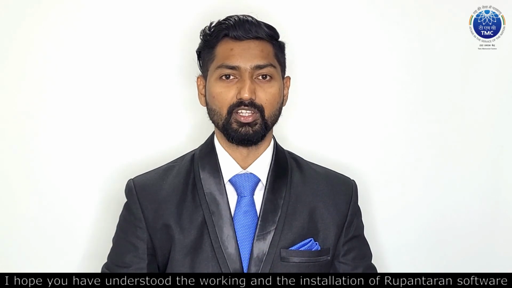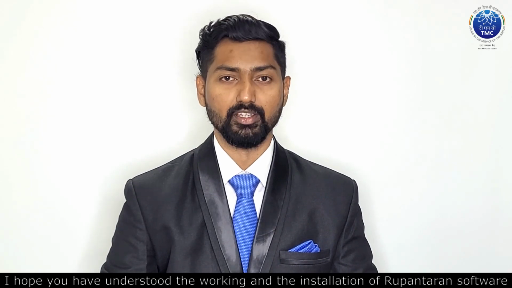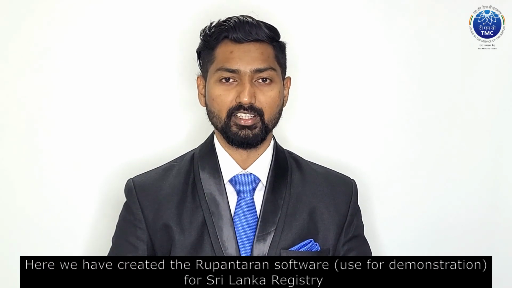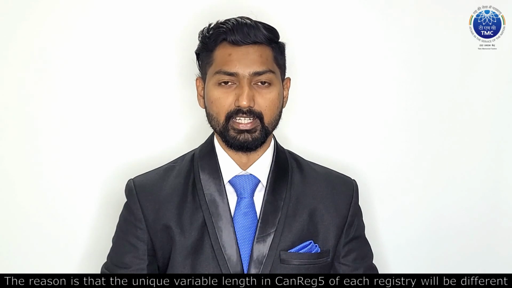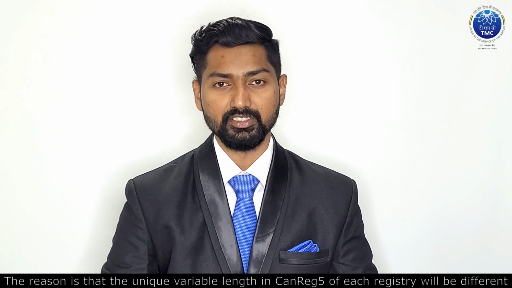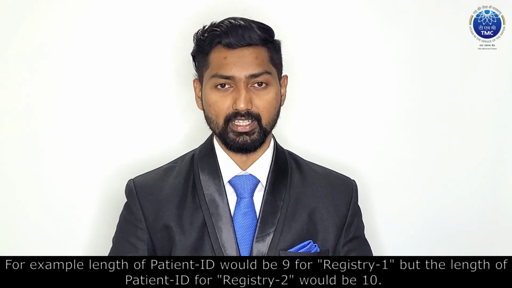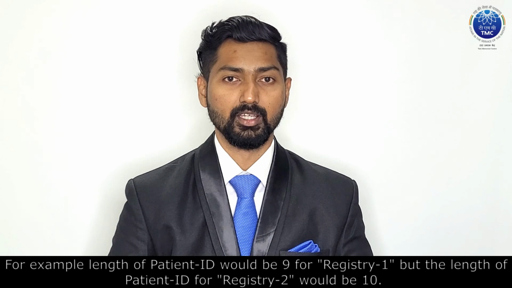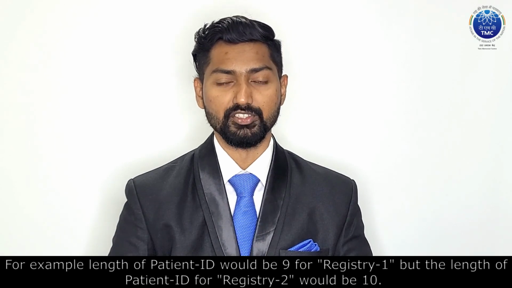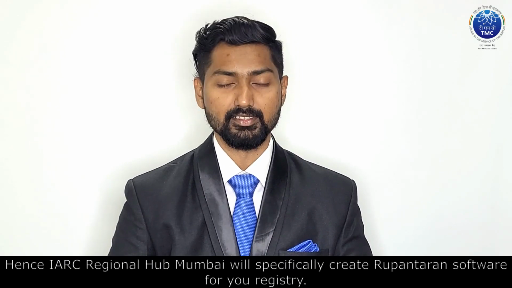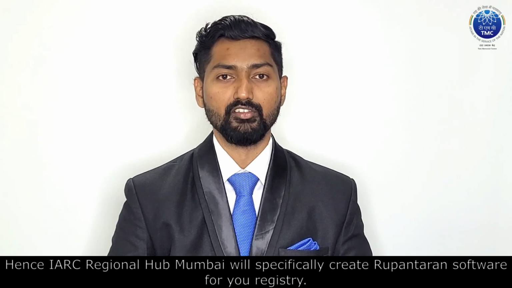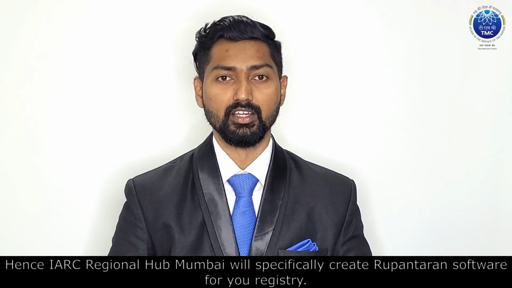I hope you have understood the working and installation of the Rupantaran software. As I have mentioned, Rupantaran software is specifically made for the registry. Here, we have created this Rupantaran software for the Sri Lanka registry. The reason is that the unique variable length of each registry would be different. For example, the length of patient ID would be 9 for registry 1, but the length of patient ID for registry 2 would be 10. Hence, IARC Regional Hub Mumbai will specifically create Rupantaran software for each registry.